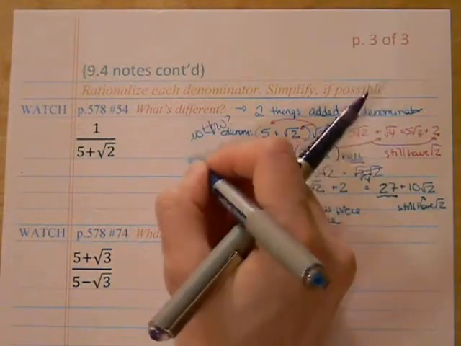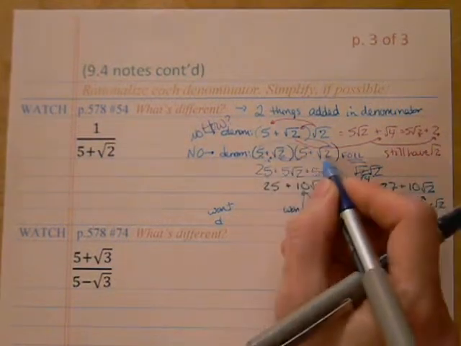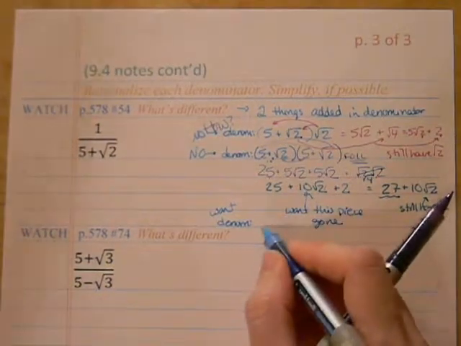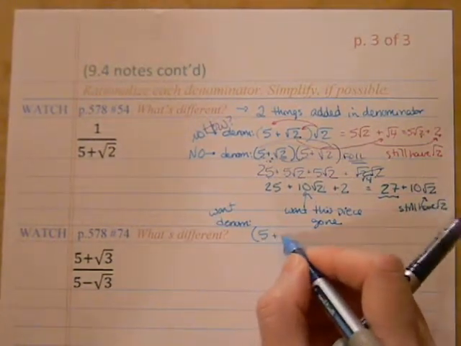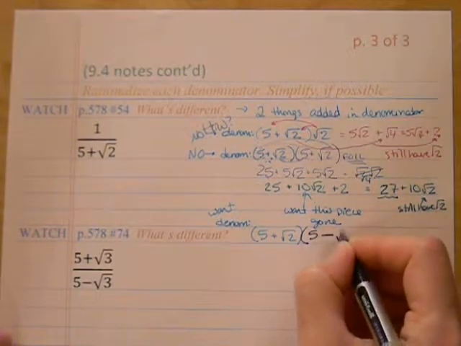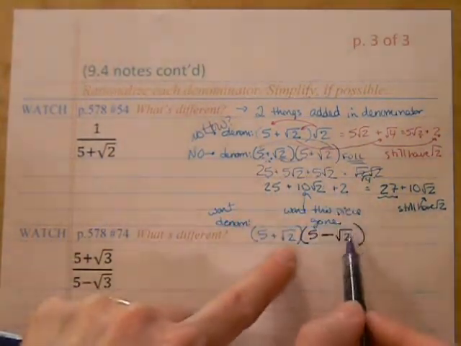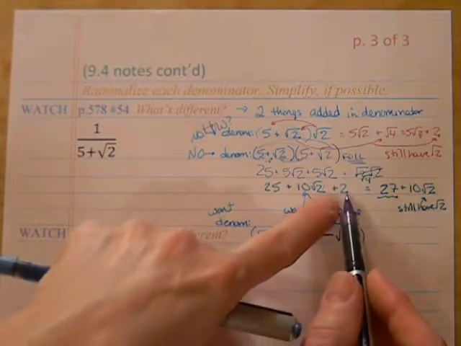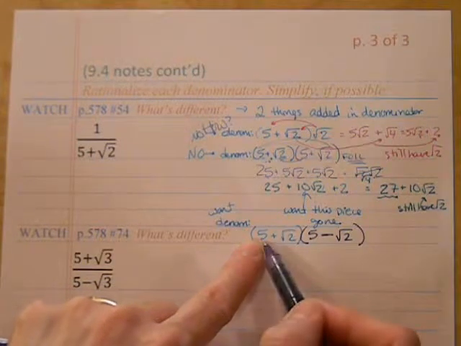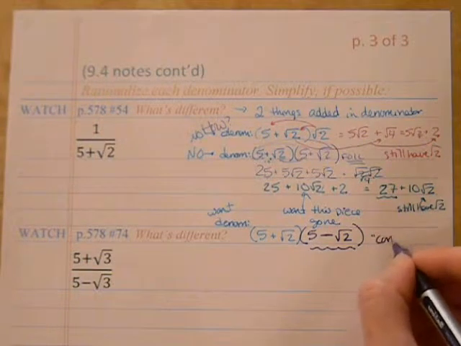So this one doesn't work, just multiplying by the radical. This one doesn't work, multiplying by both pieces, exactly what you see. Instead, we want the denominator to be multiplied by the opposite of what we see. Here's the 5 plus radical 2, and we're going to multiply it by 5 minus radical 2, because the 5 times 5 will give us that nice number. The radical 2 times radical 2 will give us that nice number. But here we've got a plus 5 radical 2 and a minus 5 radical 2. Those will cancel. And this piece right here that we're going to multiply by is called the conjugate.